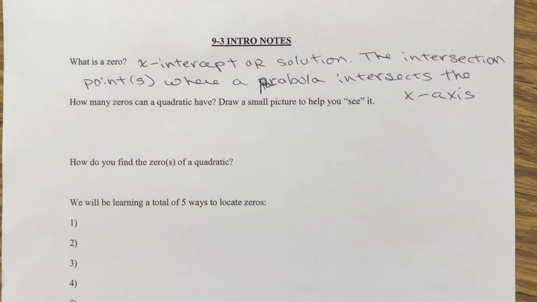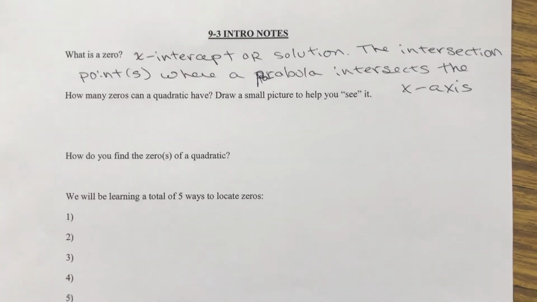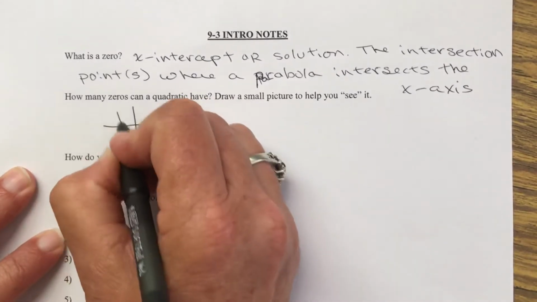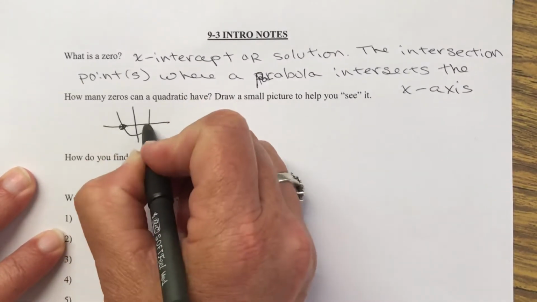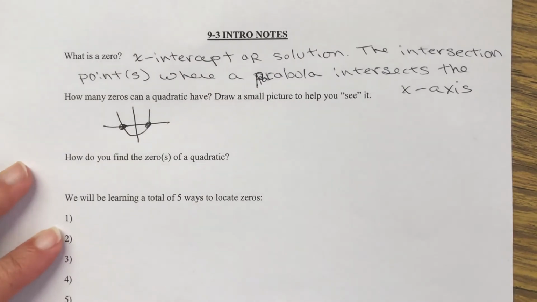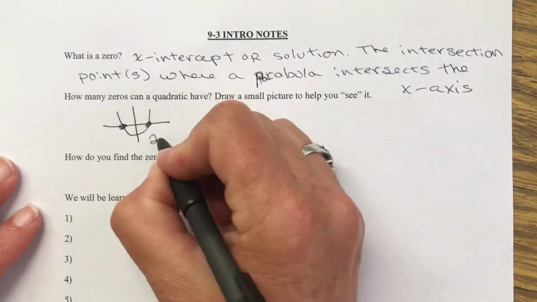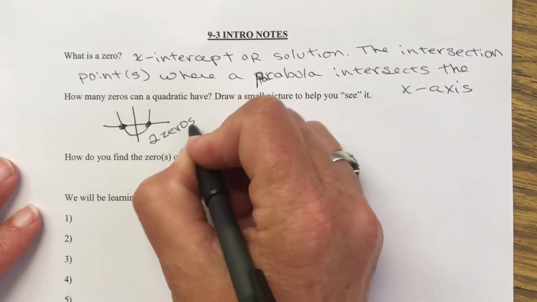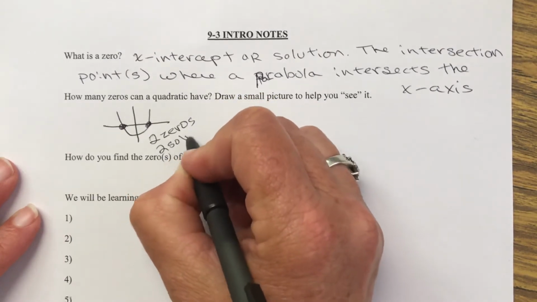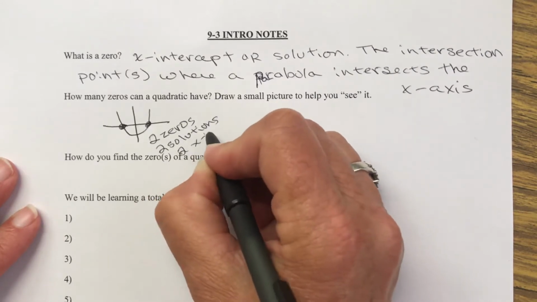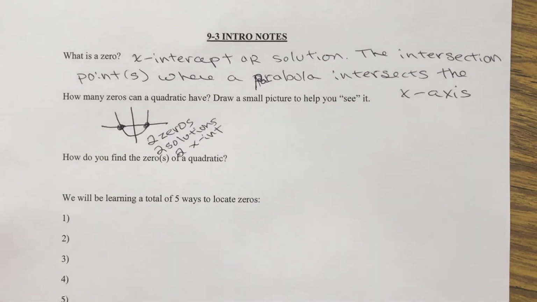How many zeros can a quadratic have? Well, it actually depends. So let's draw a picture to help us see it. Here's the first one I think that most of you are pretty familiar with. This one has 2 zeros, 2 solutions, or 2 x-intercepts, because it crosses that x-axis twice.